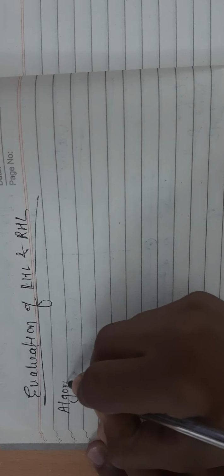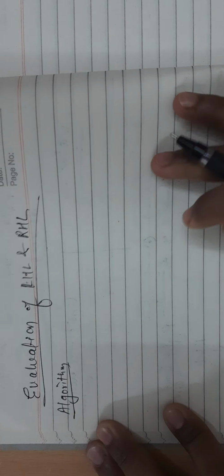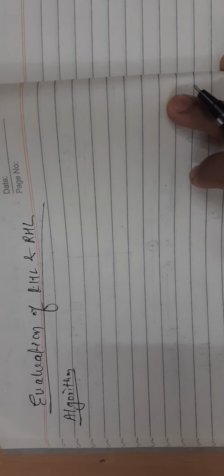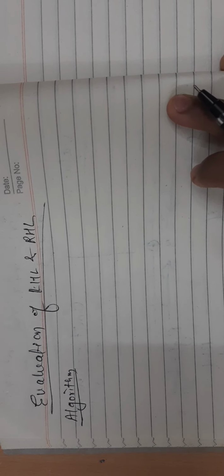There are particular steps or an algorithm which we have to follow. If you follow these steps, then by the end of the chapter you will be able to solve each and every question related to limits. It's a very simple chapter, but the theory is a little bit difficult.